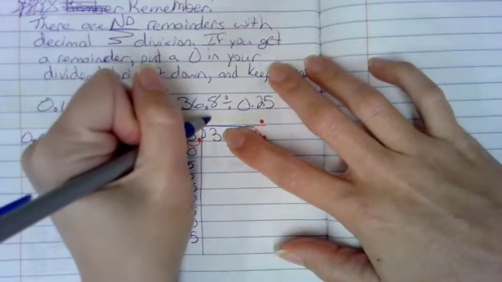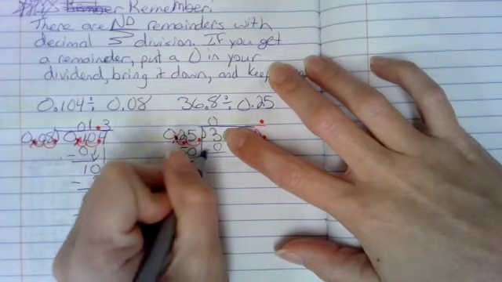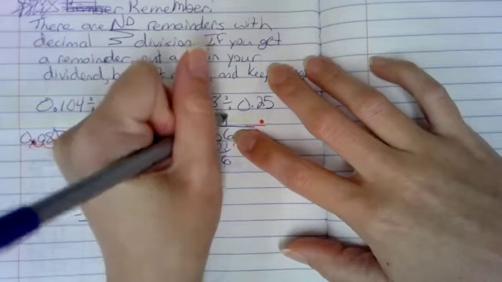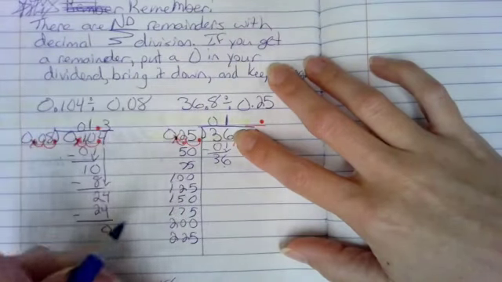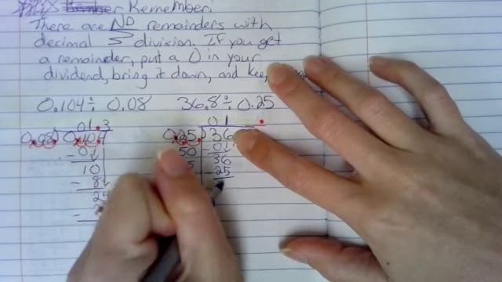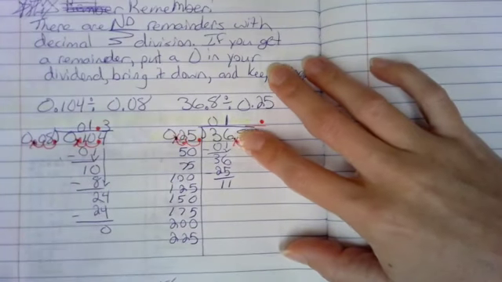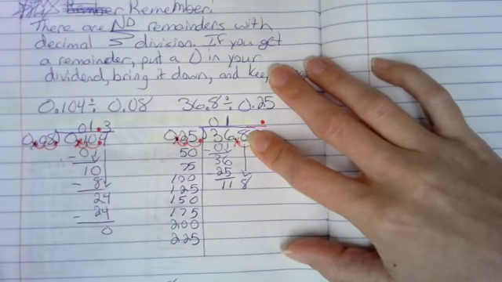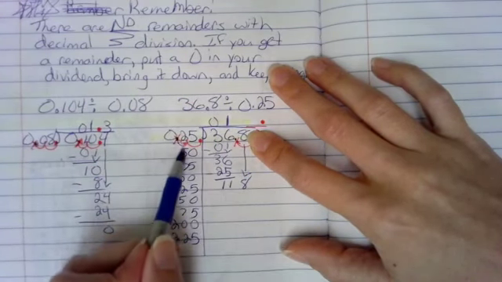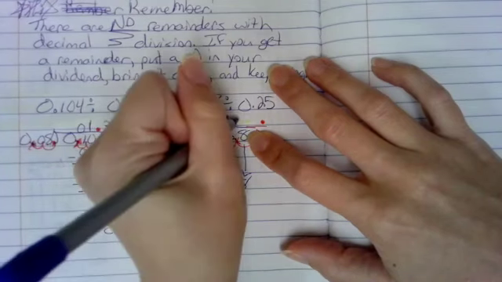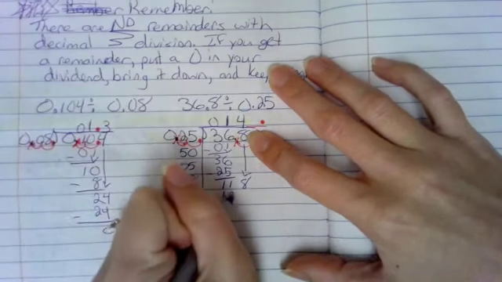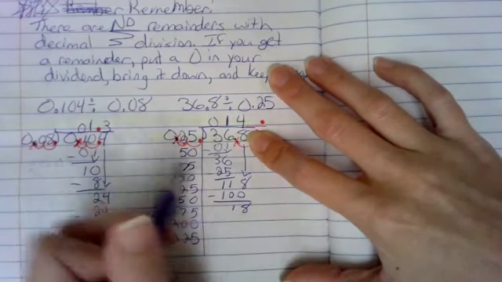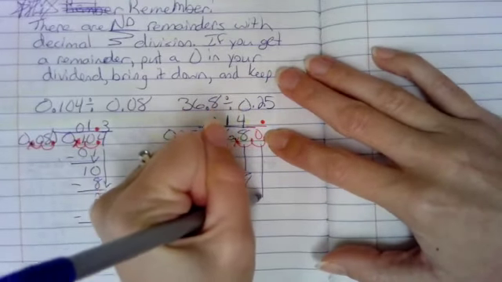All right, we're going to take 1 digit at a time. 3 divided by 25, can't do that. Bring down our next digit. 36 divided by 25 is 1. 1 times 25 is 25. We subtract and get 11. It is less than 25, so we bring down our 8. 118 divided by 25, 4. 4 times 25 is 100. We subtract and get 18. 18 is less, so we bring down our 0.